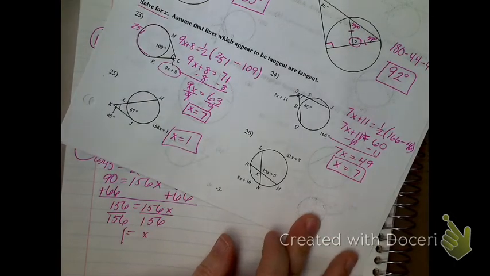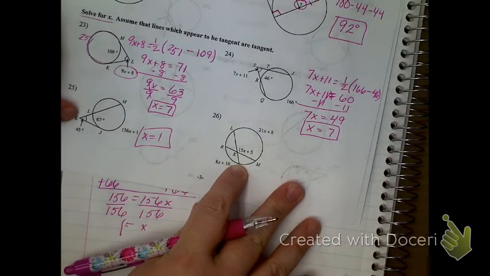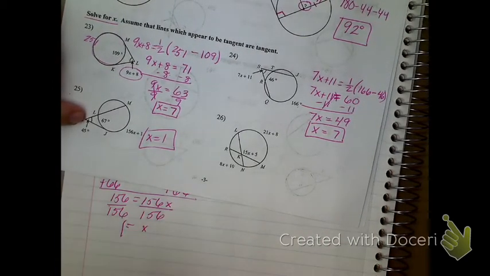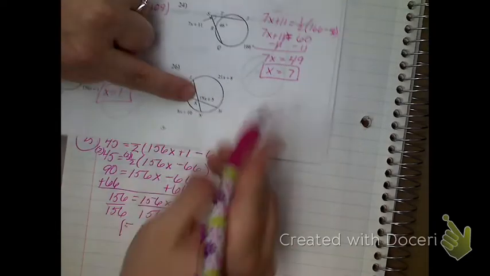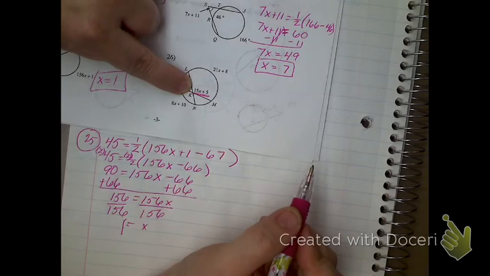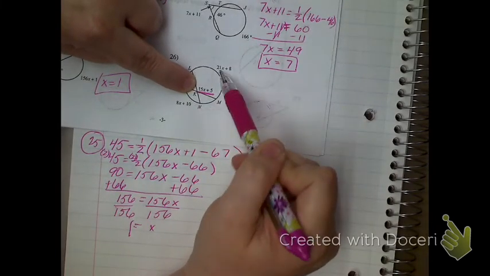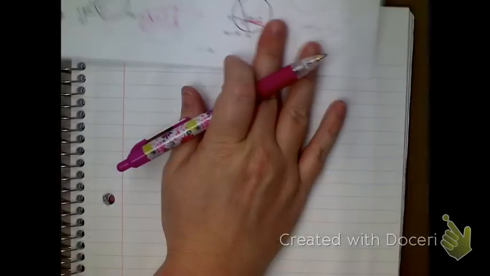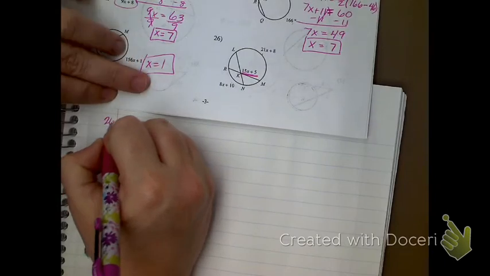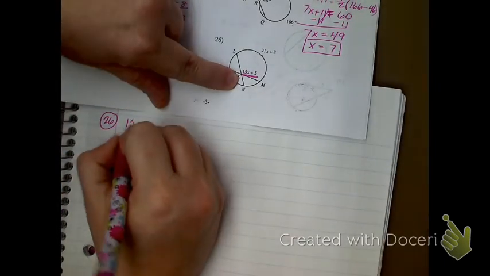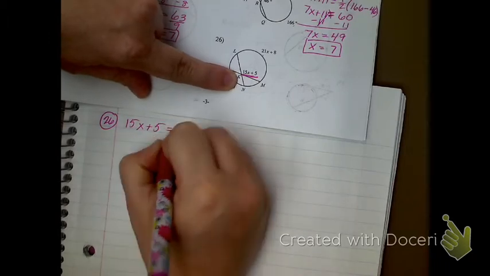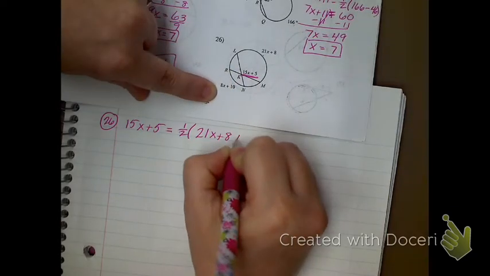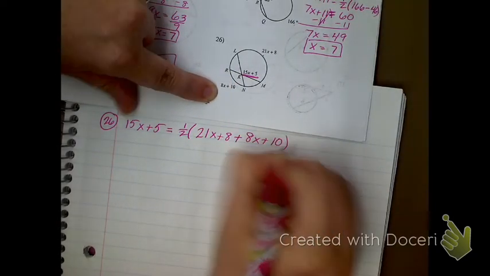Okay? Now, this one's a little different. The angle isn't outside. When the angle is outside the circle, that's always angle equals 1/2 big arc minus small arc. When the angle is inside, it's angle equals 1/2 arc plus arc, the two arcs that make up that angle. So, for 26, I'm going to set it up a little bit differently. The angle, which is 15x plus 5, is equal to 1/2 of the arcs added together. So 21x plus 8 plus 8x plus 10. And that's how I'm going to find x for this one.